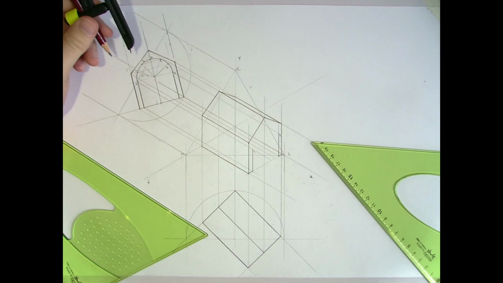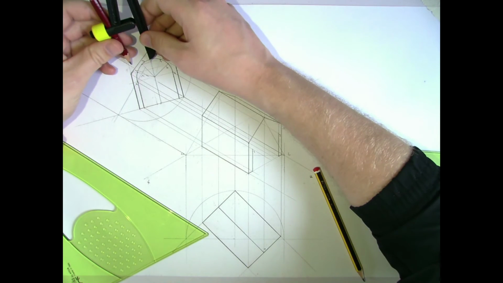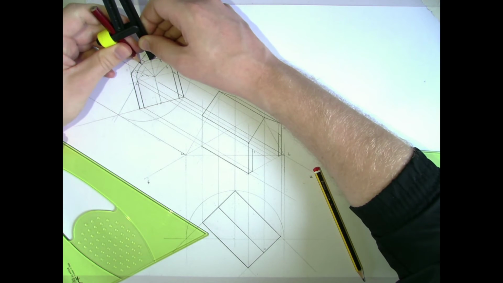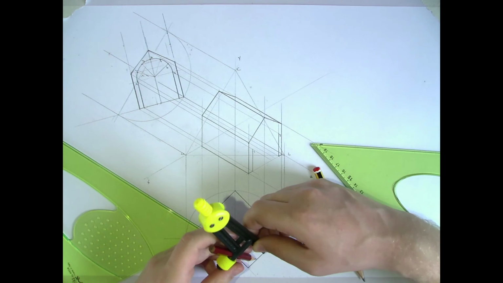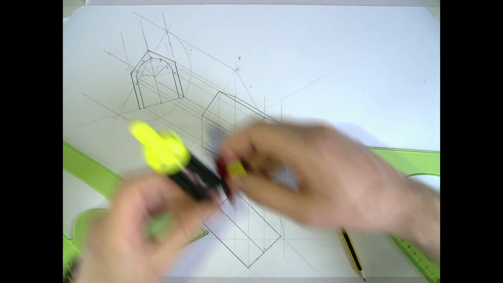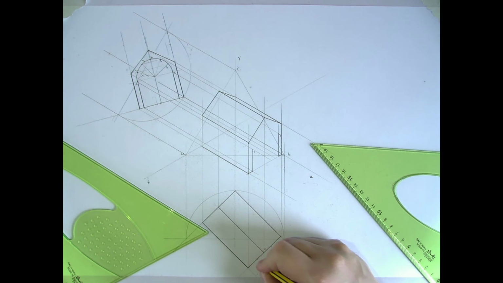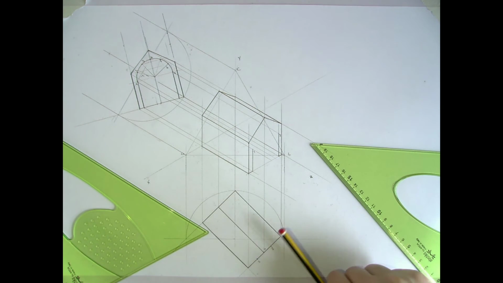So I already have point 4, that's this one, the apex. Point 3 from that center point out gives me a distance. And as we've used 60/30, it's also going to be the same distance that 5 is. So you can check that there, same distance. So this is point 3 and point 5.